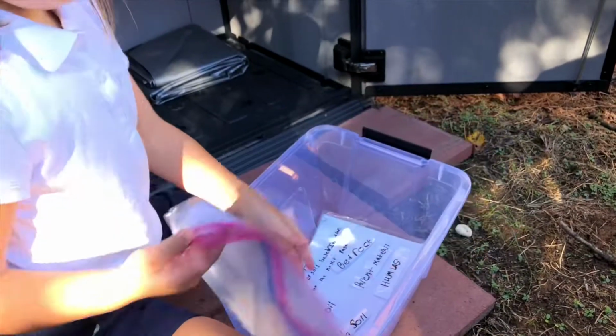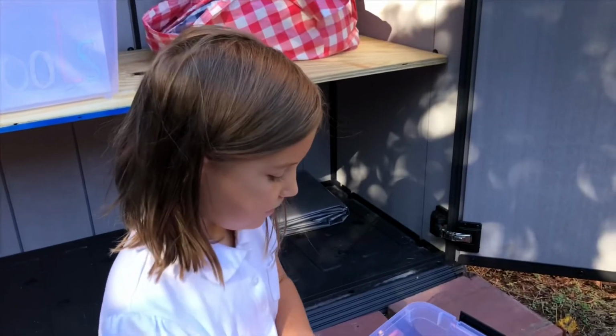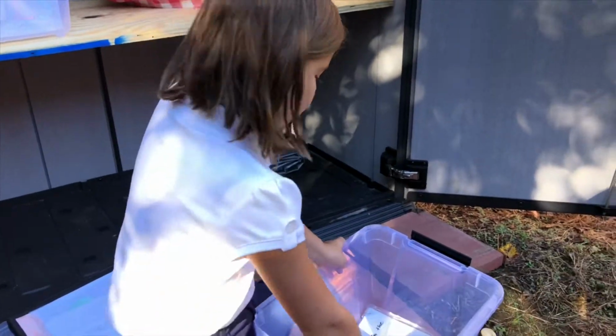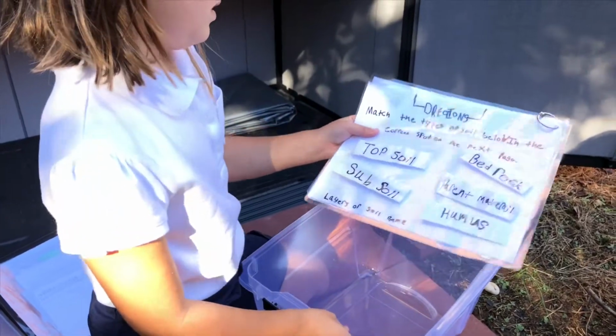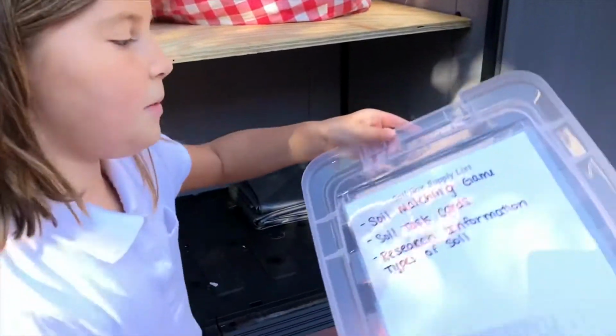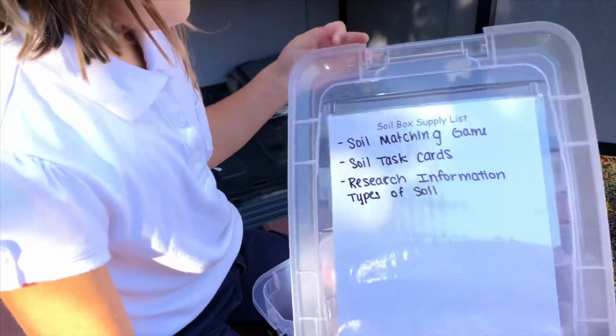Then we have these. I don't want to take these out because they can get pretty messy, but there are rock map task cards. Not soil. And these are the directions. Soil box supply list. Soil matching game. Soil task cards. Research and information of types of soil.